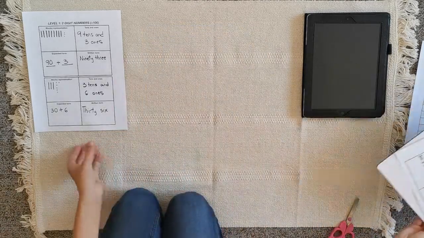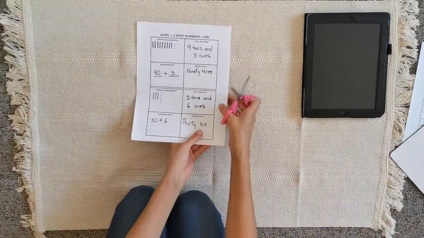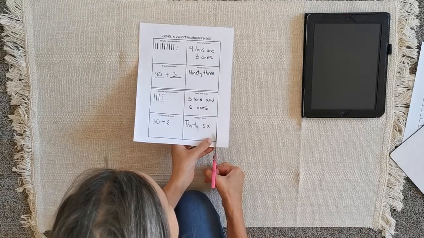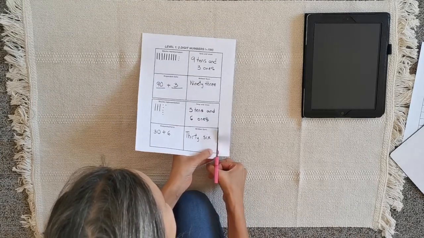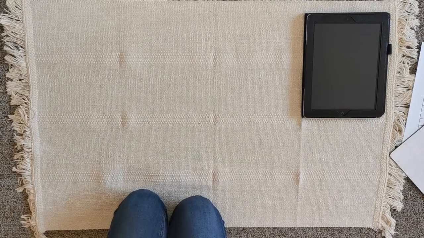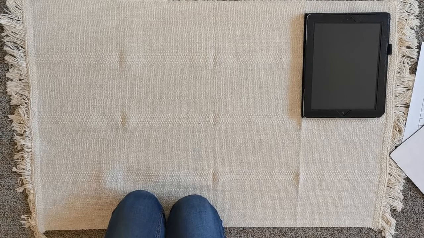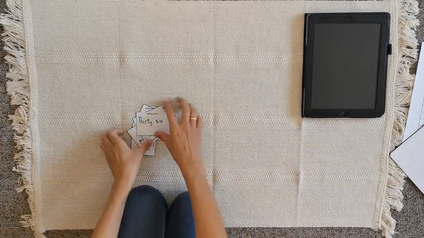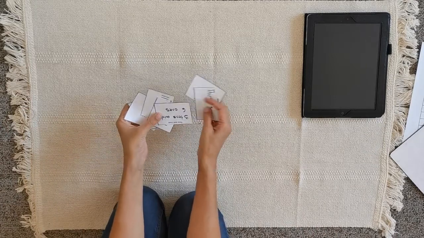Imagine I am in day 1. I'm gonna cut out these squares, rectangles actually, because they are gonna be kind of cards for a game. Ta-da! I made some magic, and here I have my cards.